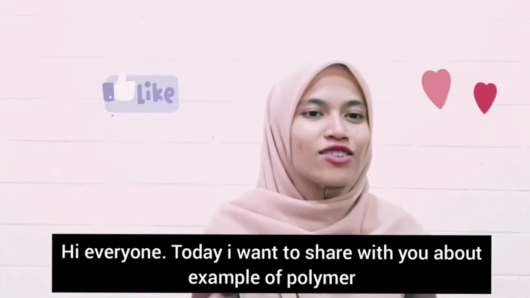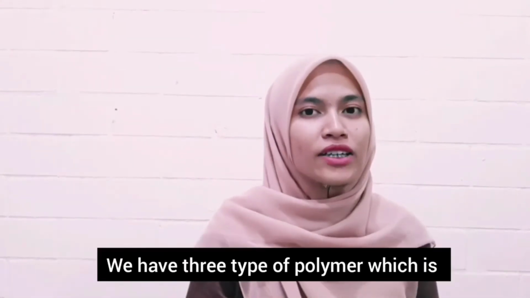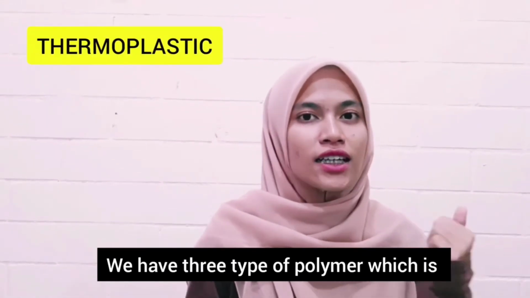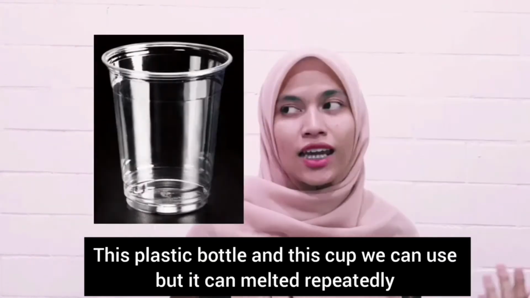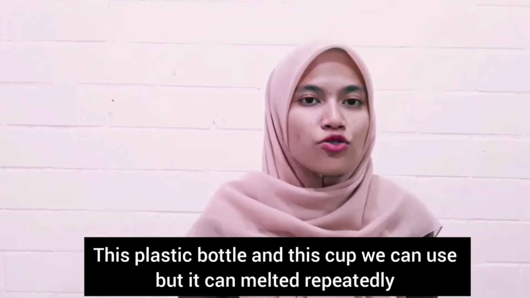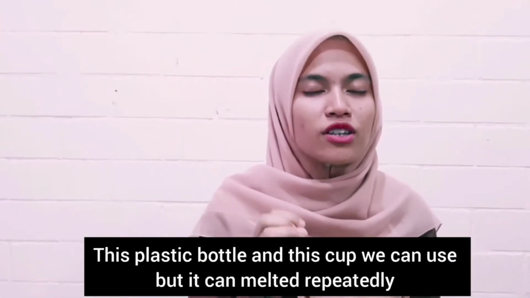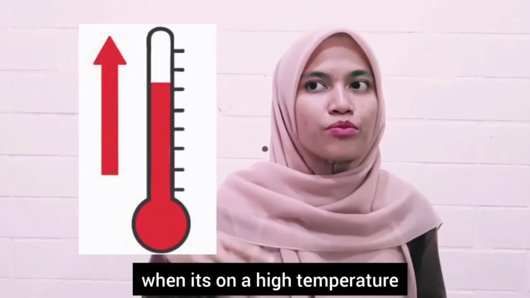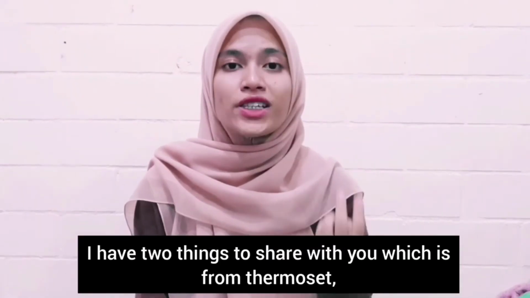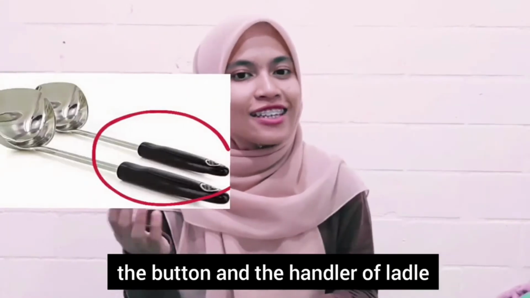Hi everyone. Okay, today I want to share with you about examples of polymer. We have three types of polymer, which are thermoplastic, thermoset, and elastomers. This plastic bottle and this cup we can use, but they can melt repeatedly at a high temperature. I have two things to share with you from thermoset, the button and the handle.